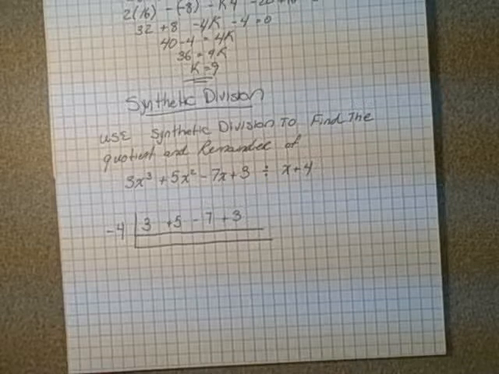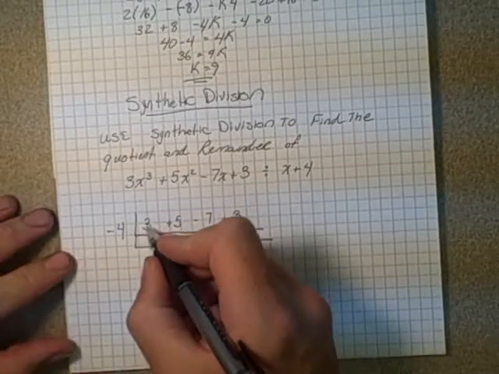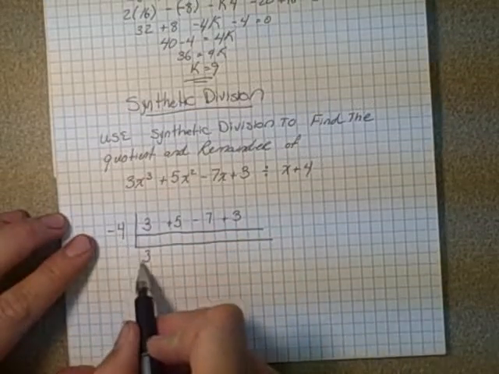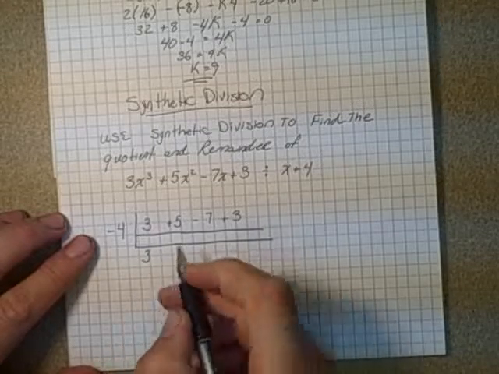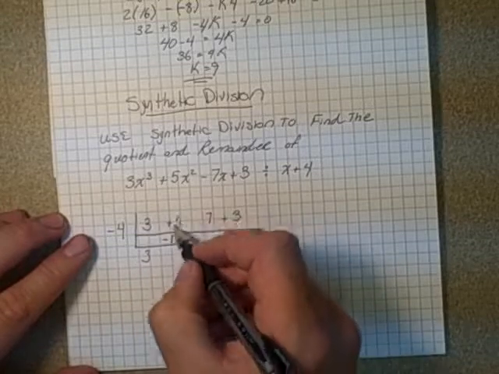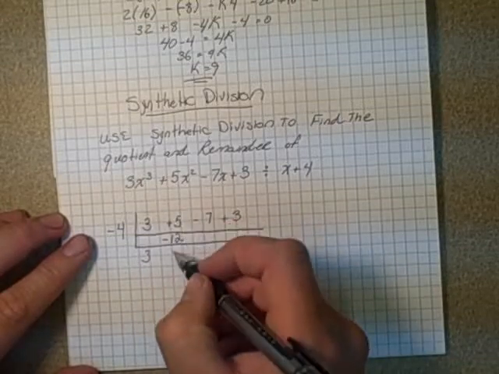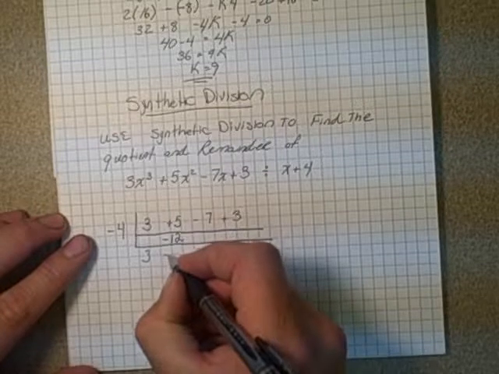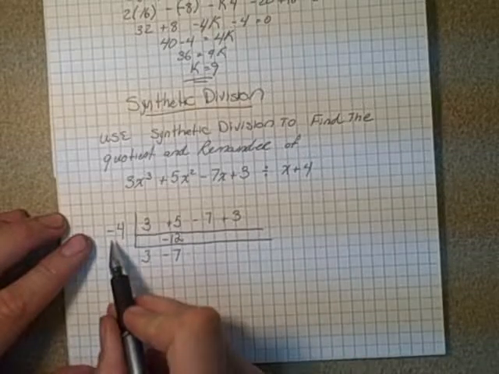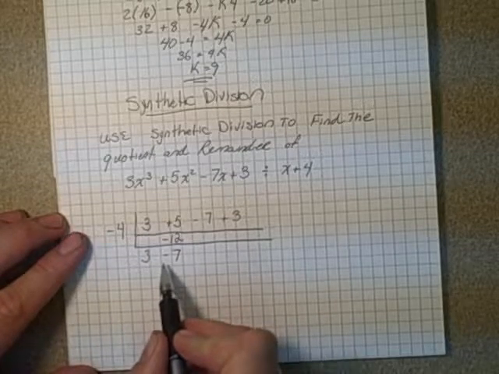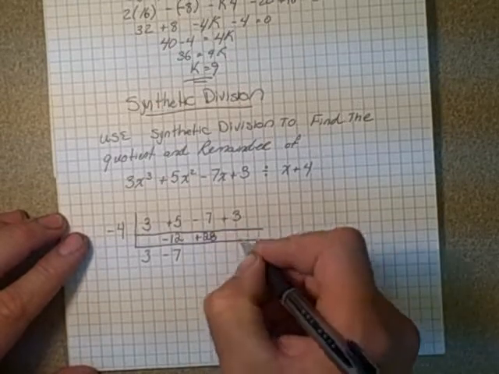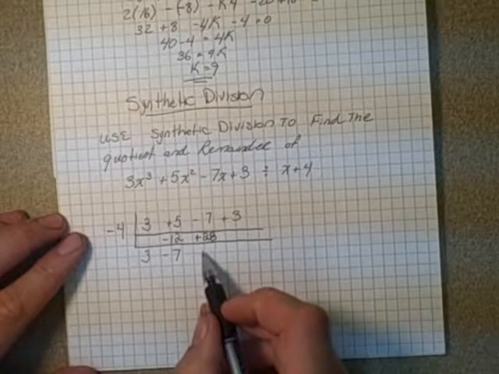And then you would just simply divide as if you were using long division. So bring down here this number. Then you go negative 4 times 3. That's negative 12. Okay, then you add these two together. So add always. Add these two together would give you a negative 7 here. Okay, so then you would multiply negative 4 and negative 7 multiplied together would be a positive 28. And then you would add those two terms together, so that would give us 21.